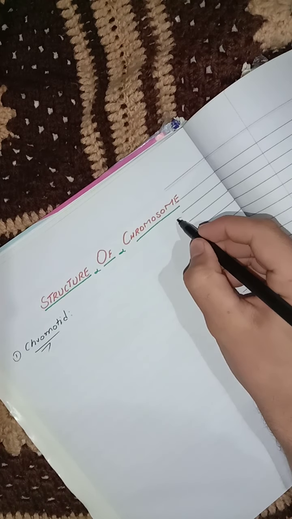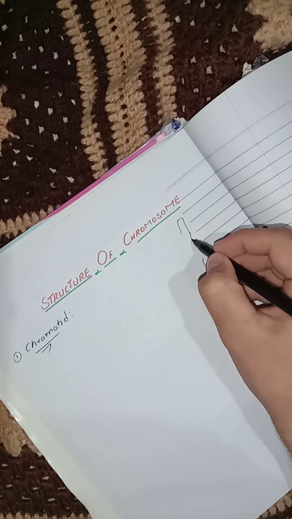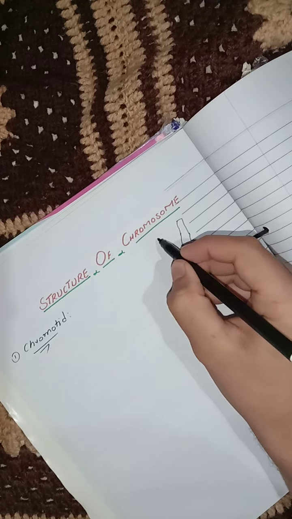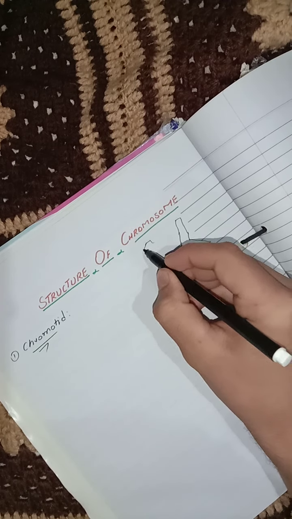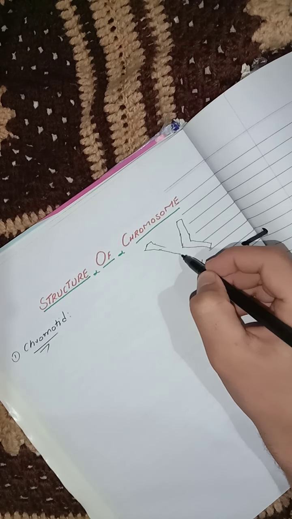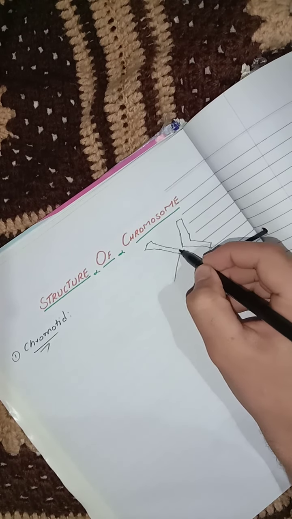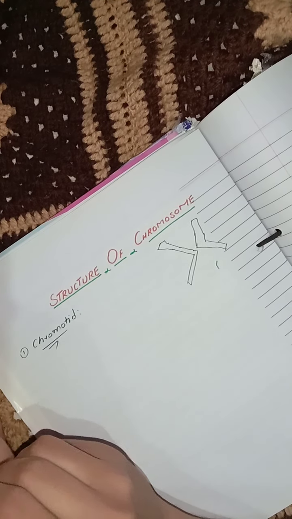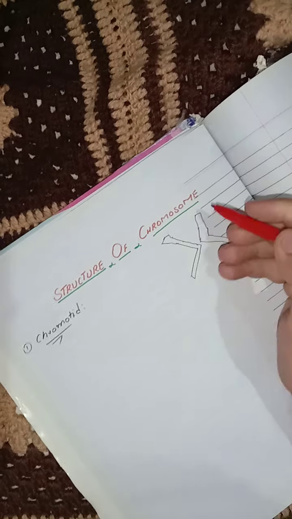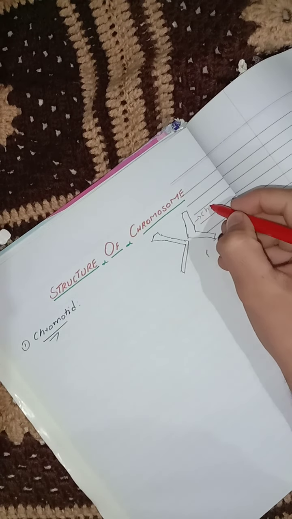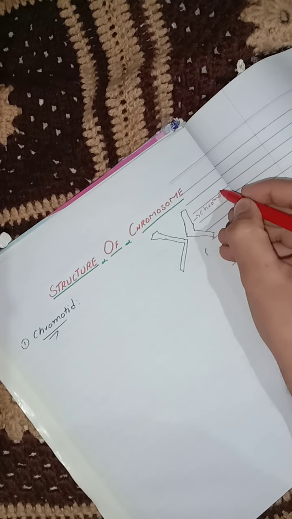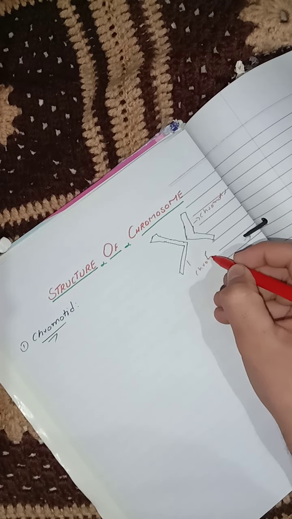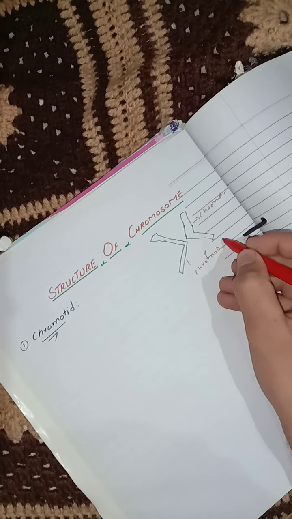Everyone knows that there are always two arms of a chromosome. These two arms of the chromosome are called chromatids. For example, this is one chromatid, and this is another chromatid.